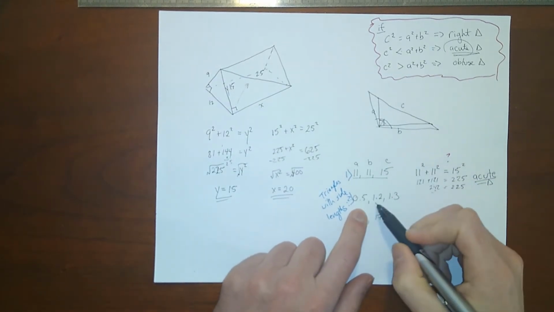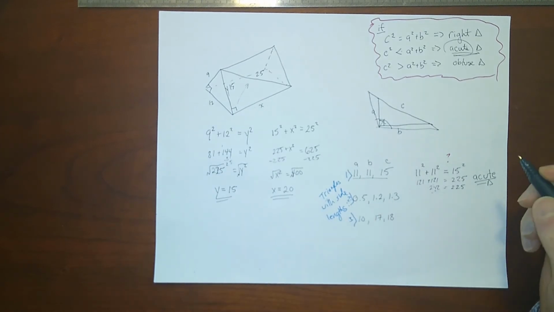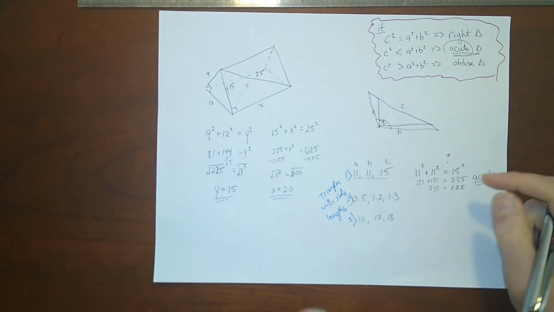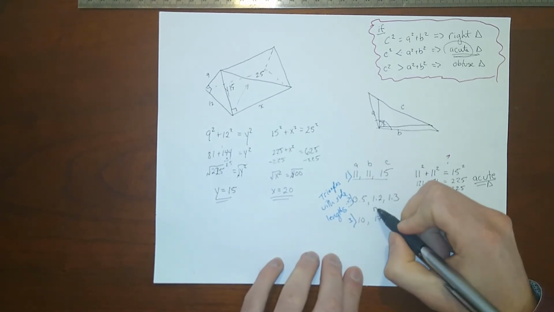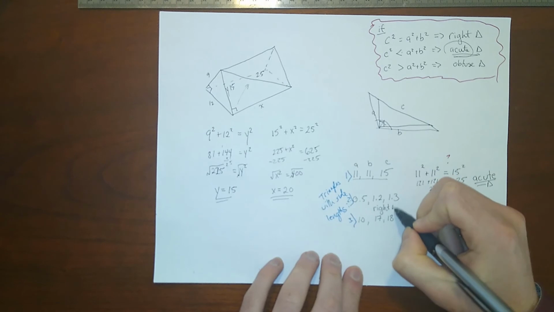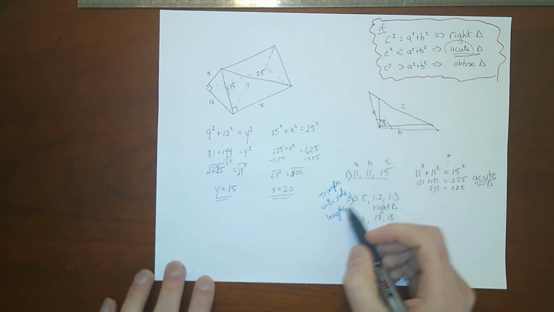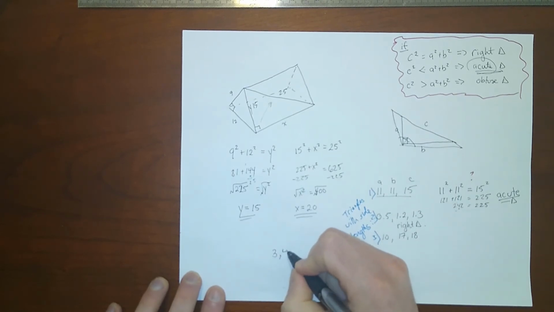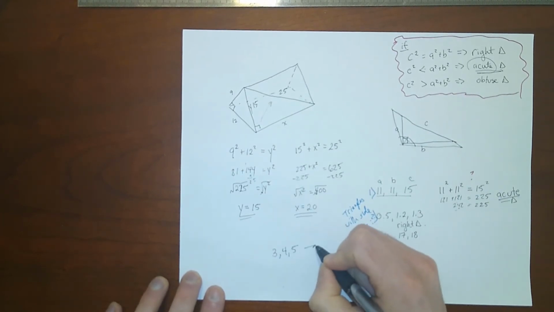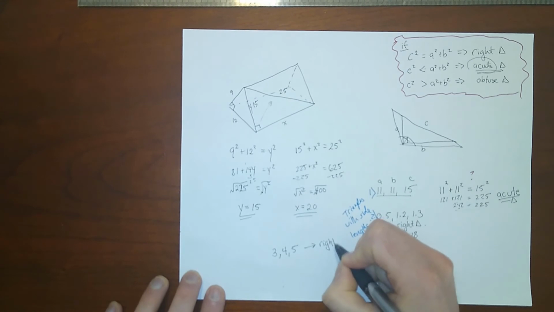If my side lengths are 0.5, 1.2, and 1.3, well, actually, I'm going to cheat a little bit here. I know that this ratio is actually a right triangle. There are some common right triangle configurations, like if you see side lengths of 3, 4, and 5, that is always going to be a right triangle.